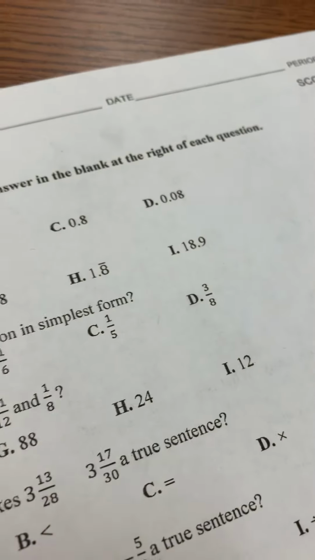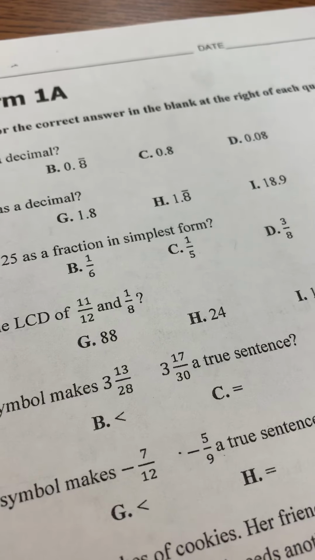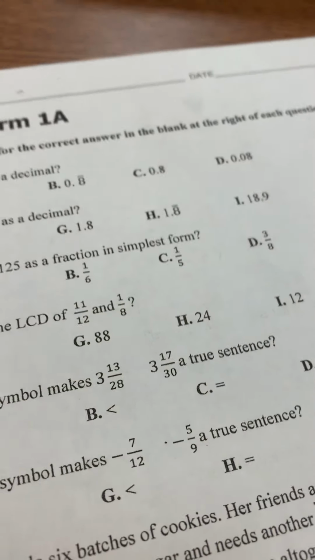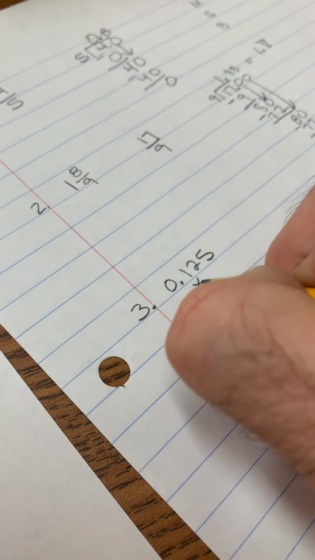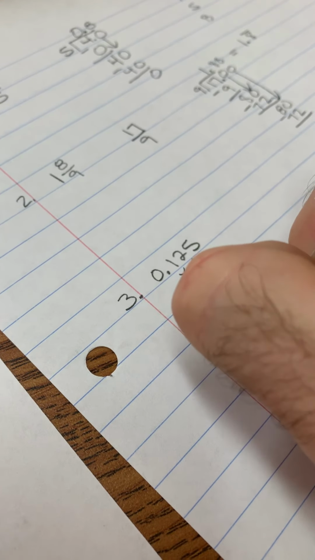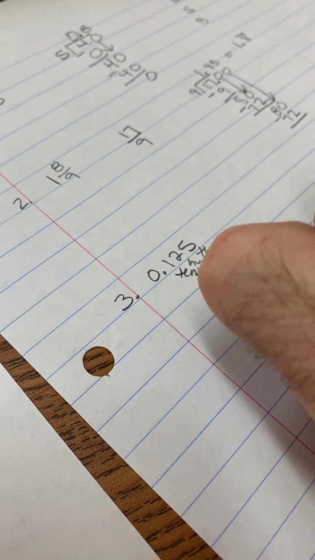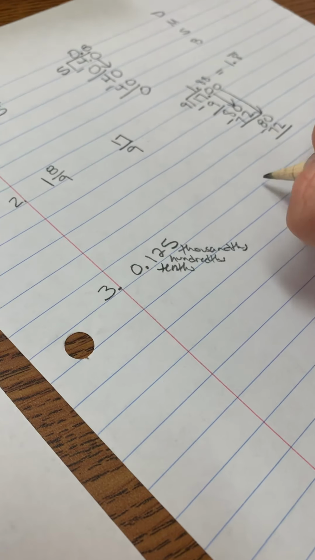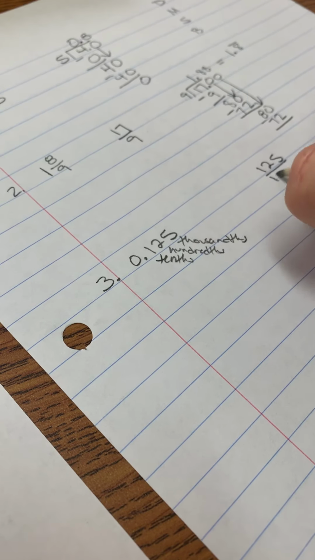Number 3 says write 0.125, 0 and 125 thousandths, as a fraction in simplest form. So 0 and 125 thousandths. This is the tenths place, hundredths place, thousandths place. So 0 and 125 thousandths.